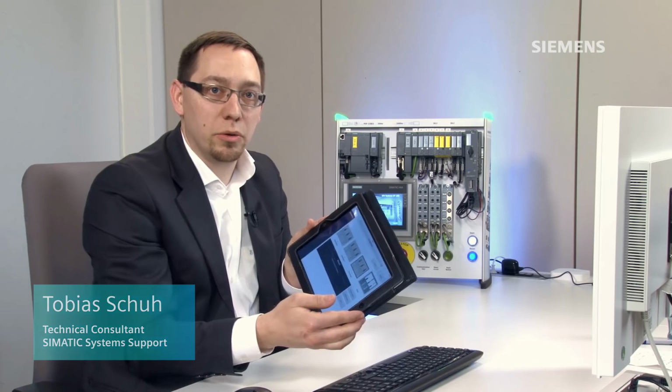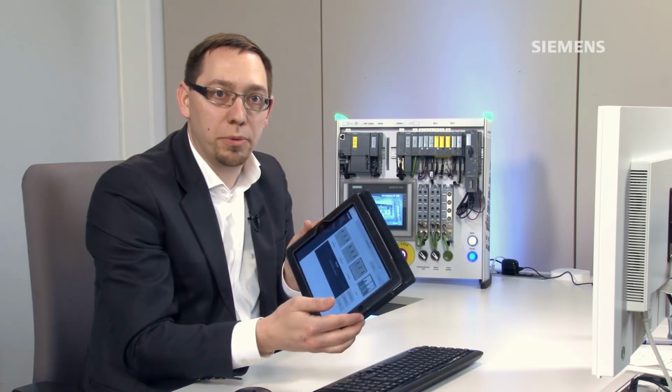When you create your projects, are you still using a mouse or a keyboard? Why not generate your projects with the help of a tablet and the Openness interface from the TIA portal? Openness is an option for the TIA portal that allows you to address the functionalities of the TIA portal, thereby controlling the TIA portal remotely. We've prepared a number of applications, one of which I'll now demonstrate for you.